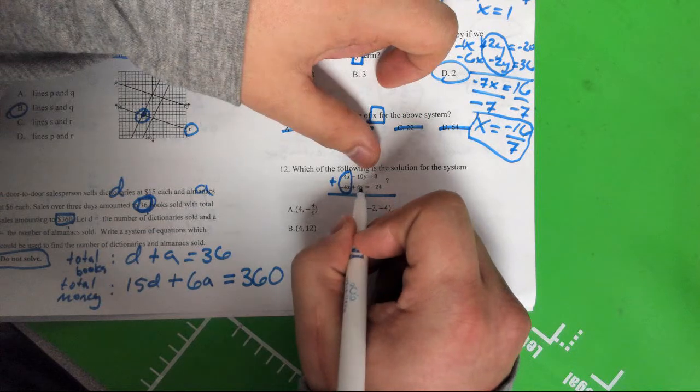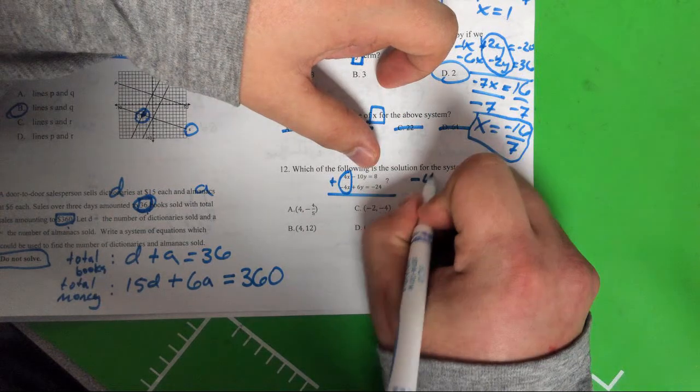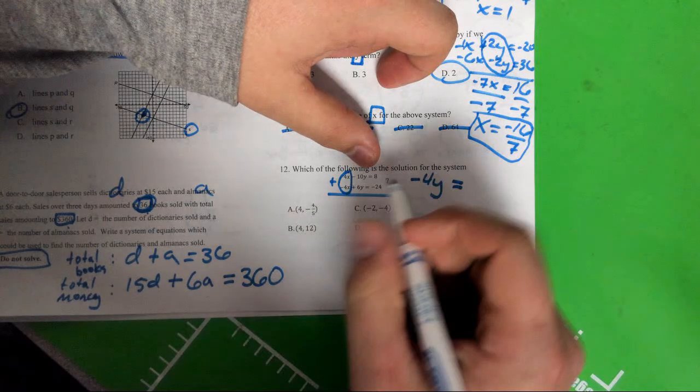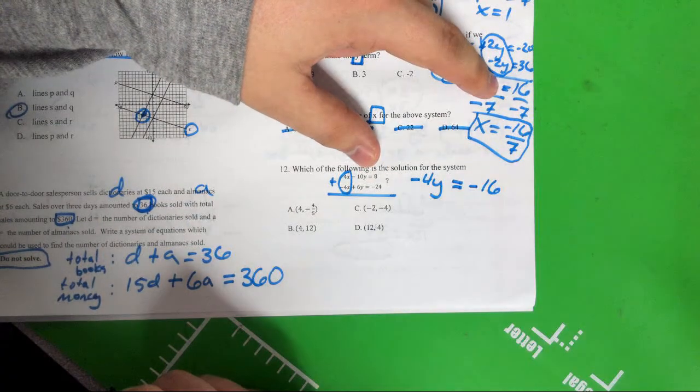Equals, I don't have enough room over here, so I'm going to write over here. Equals, I got 8 minus 24. That would be negative 16. Yeah. Okay. Solve for y.